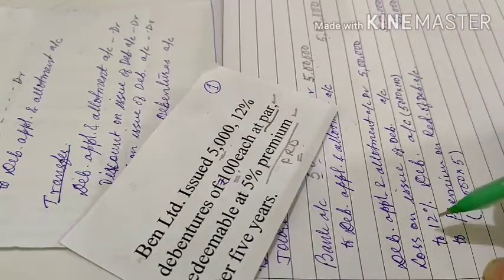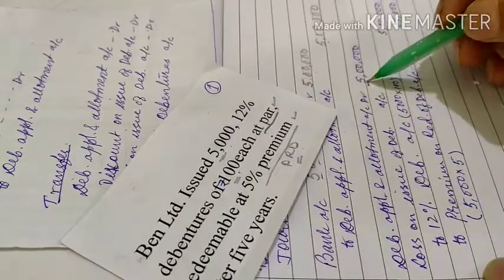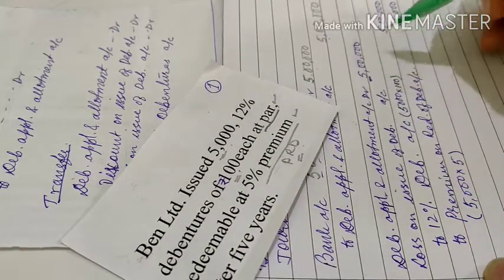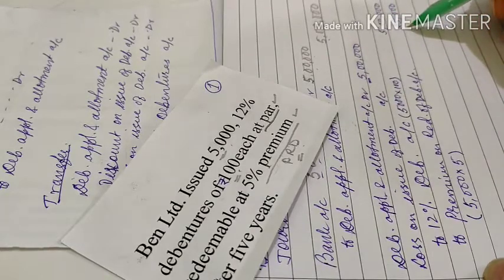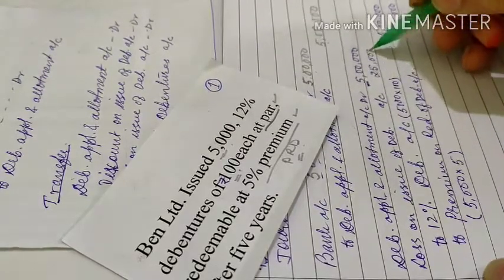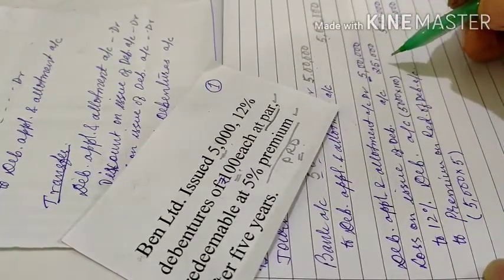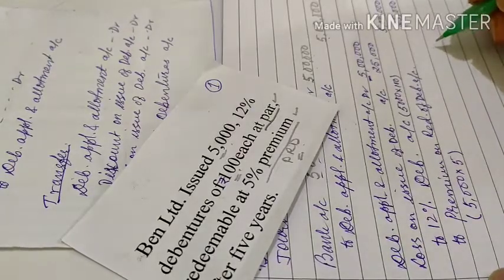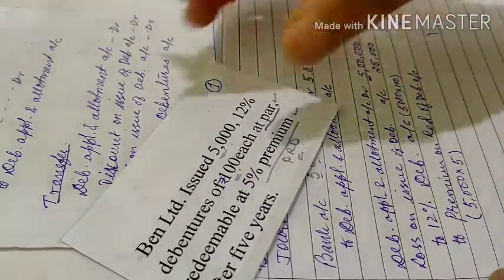So what is the loss in this case? The debit side amount is 5 lakhs. The credit side amount is 5 lakhs 25,000. So there is a difference of 25,000. So this 25,000 will be your loss. So this is the journal entry for transfer.